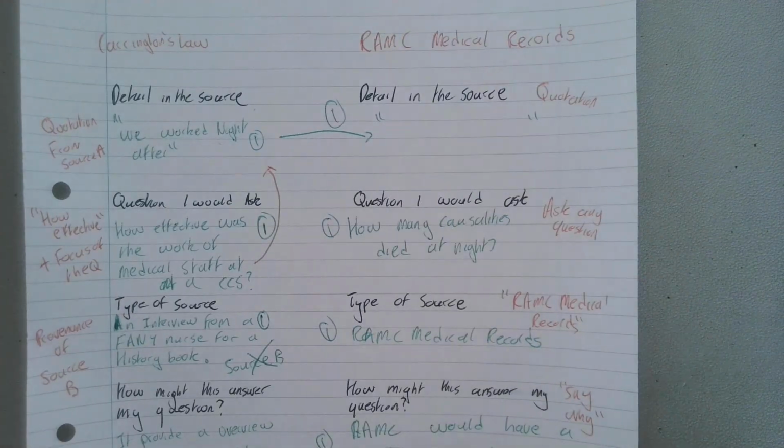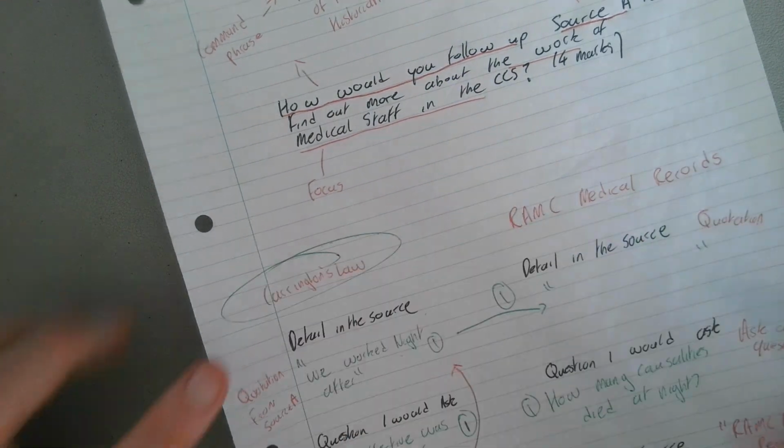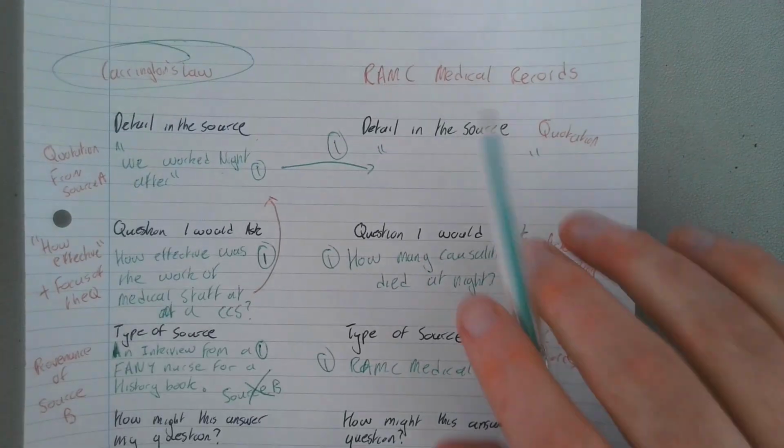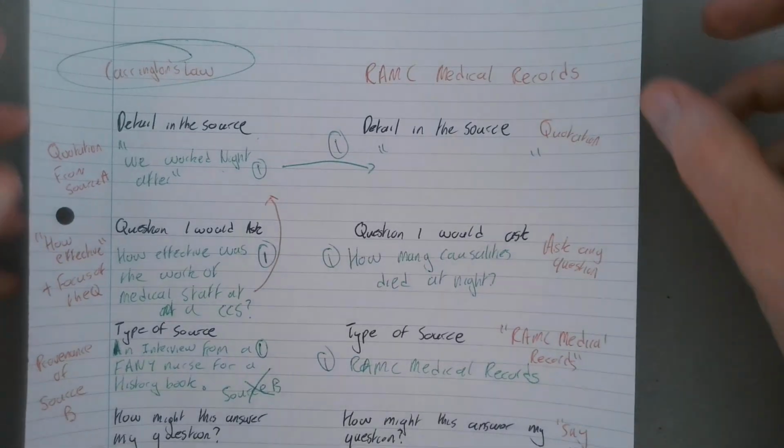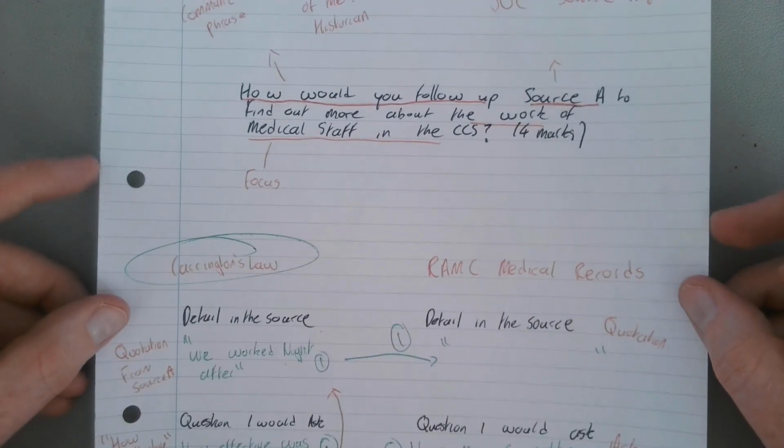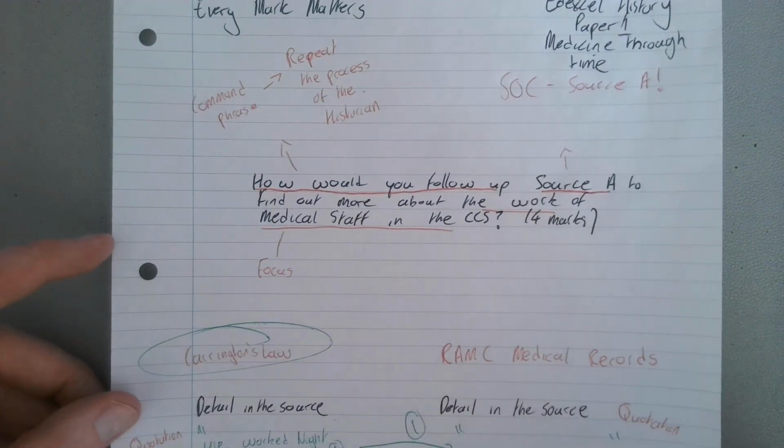Okay, so 2 really easy ways to do that. I personally prefer Carrington's Law. The reason why is that RAMC medical records doesn't always fit in with the question, but a tricky question made considerably easier by 2 particular routes.